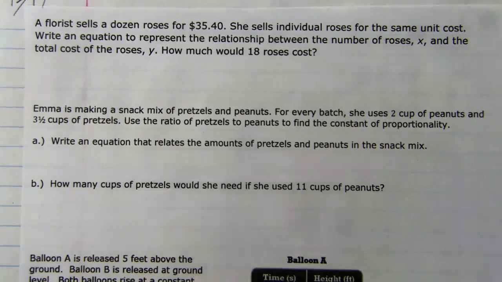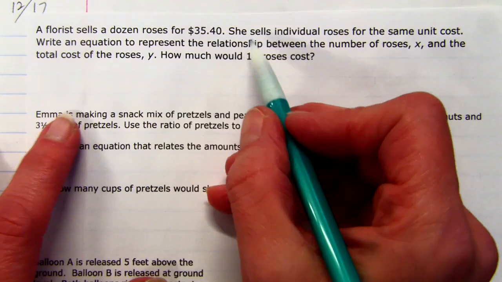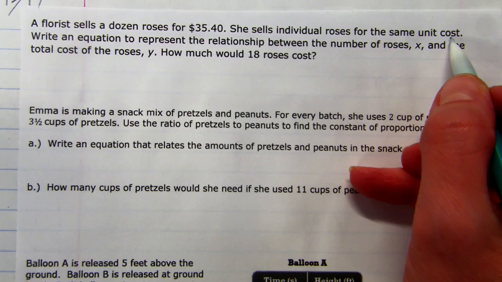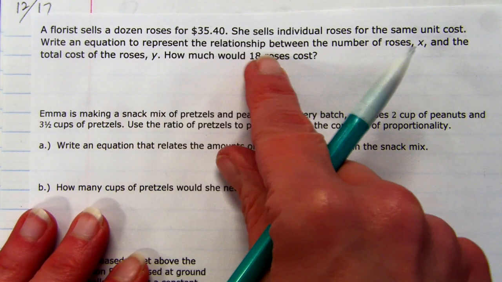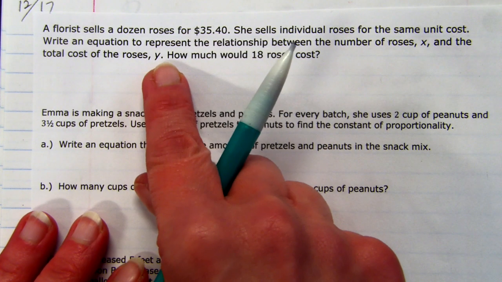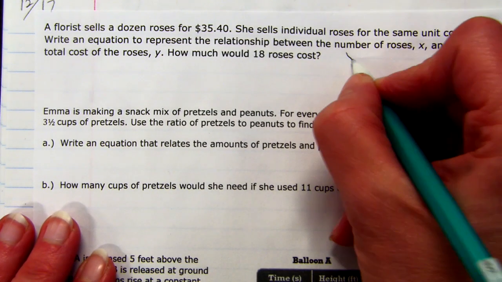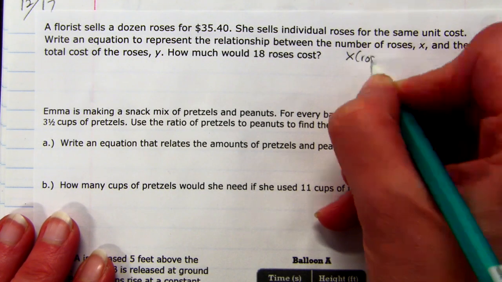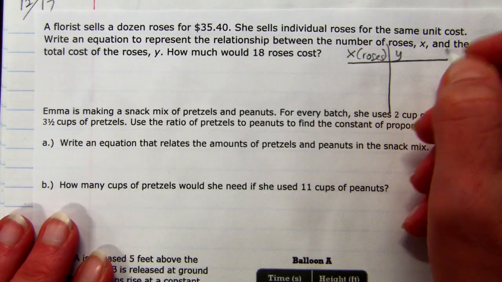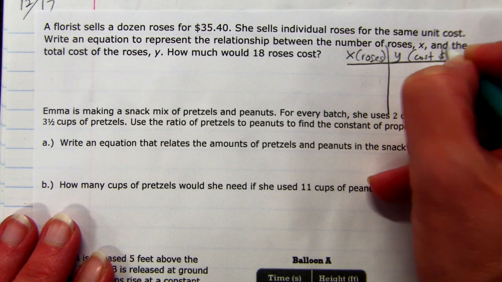A florist sells a dozen roses for $35.40. She sells individual roses for the same unit cost. So they're telling us it's not cheaper by the dozen. Write an equation to represent the relationship between the number of roses, X, and the total cost of the roses, Y, and then how much would 18 roses cost. So let's make a little table. X is roses. I know that they do it sideways sometimes, but I still like doing it this way. And Y is going to be the cost in dollars.